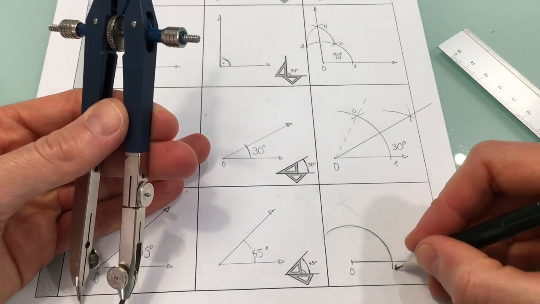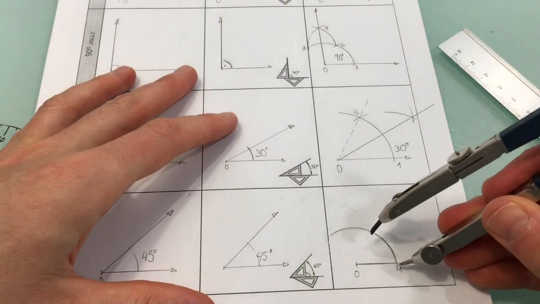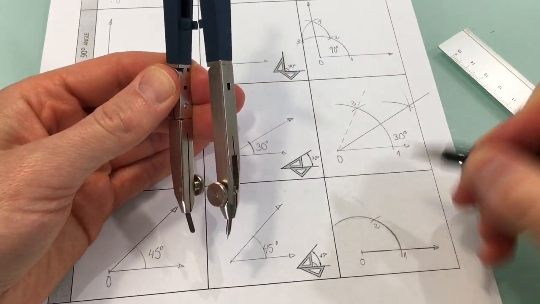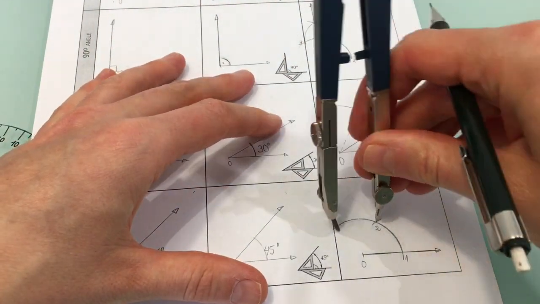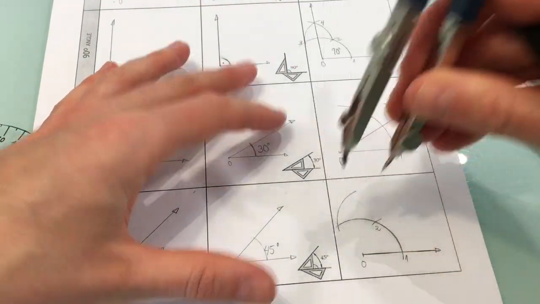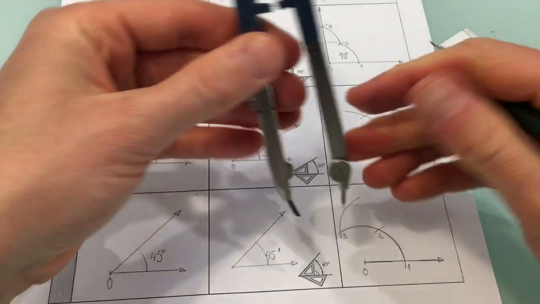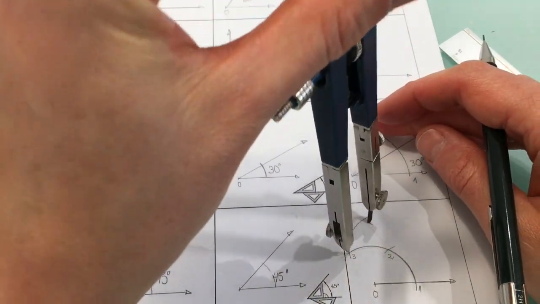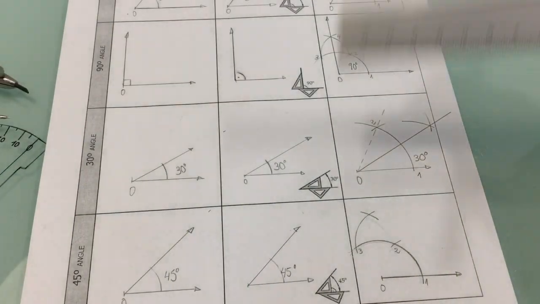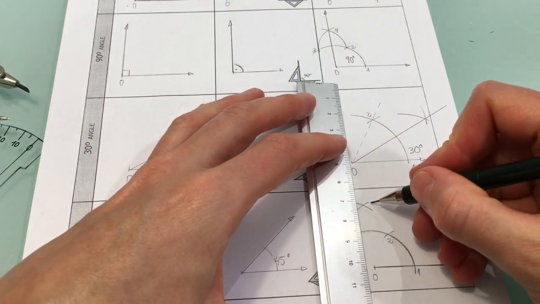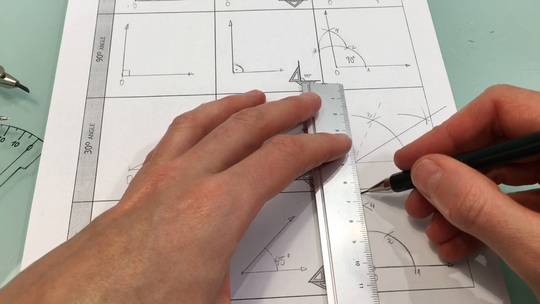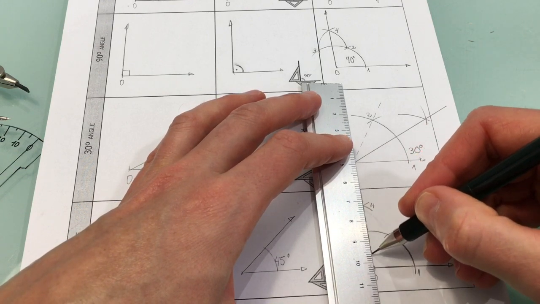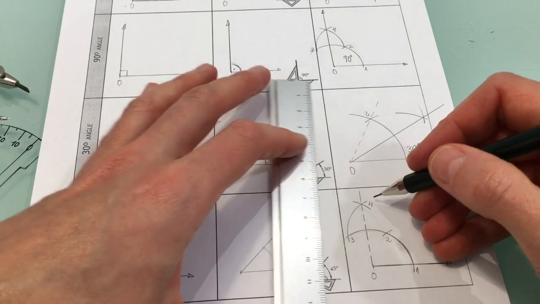Set the point of the compass at 1, mark off point 2. Set the point of the compass at 2, mark off point 3. With the point of the compass at 3, mark off point 4. You don't have to change the radius. Connect point 4 with the vertex of the angle. I'll do it with a dashed line because this is not the solution. We are looking for the angle of 45 degrees.